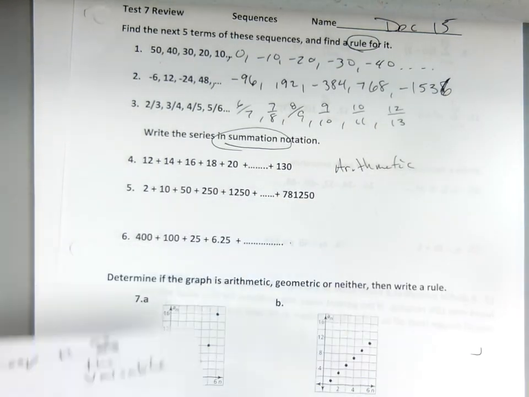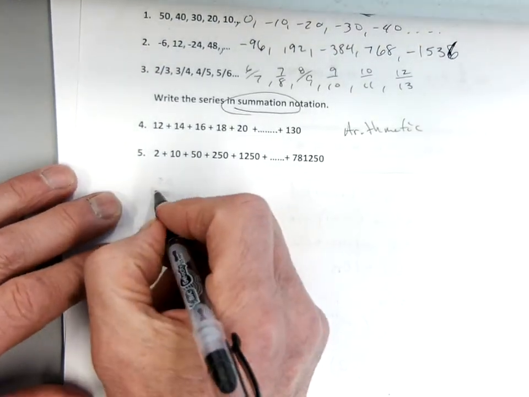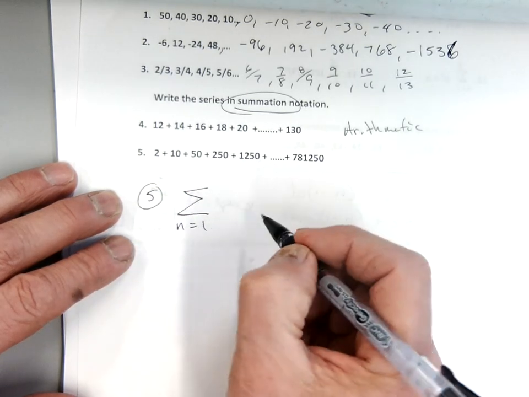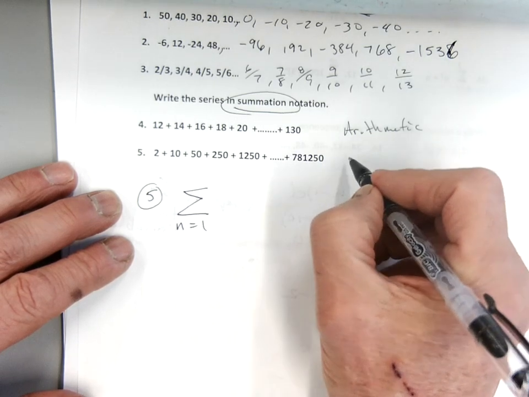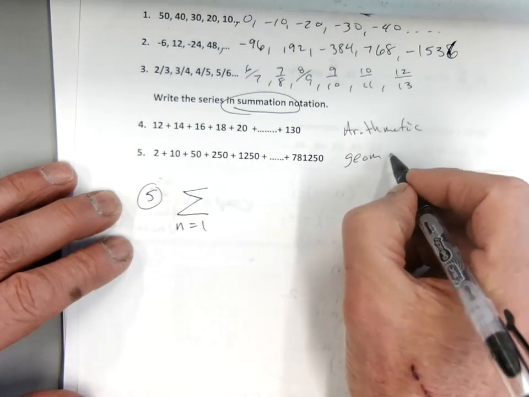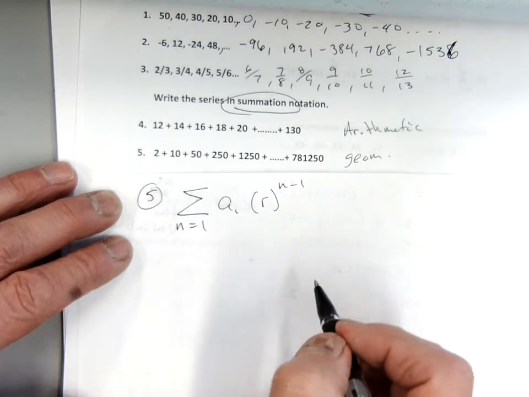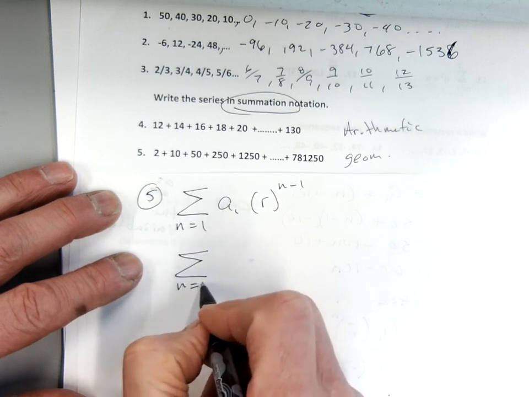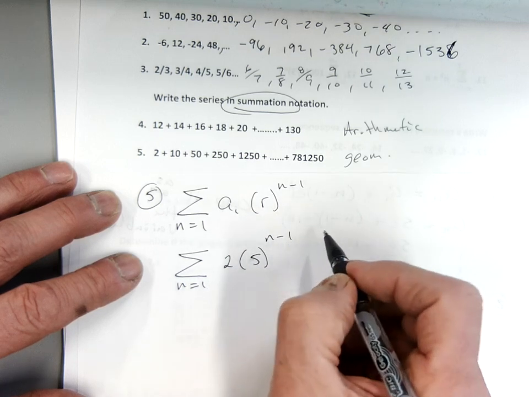Okay, let's look at number 5. It says summation notation, so I'm going to start here, n equals 1. Is it arithmetic or geometric? It is geometric, because what are we doing? Multiply by 5, right? So a1 times r to the n minus 1 power. So let's put some things in here. n equals 1. a1 is 2. r is 5 to the n minus 1 power.